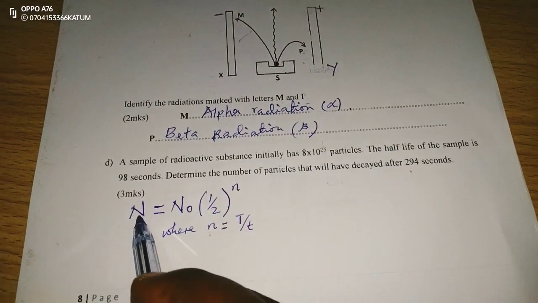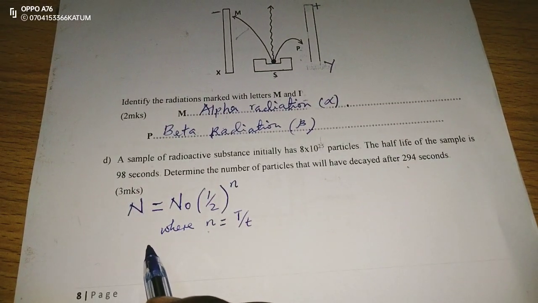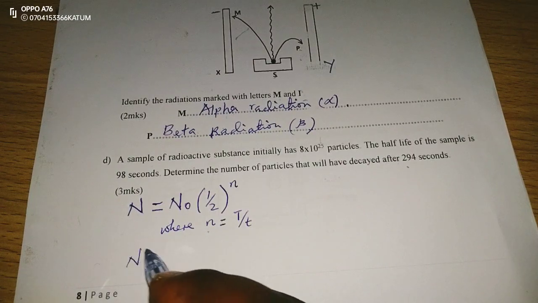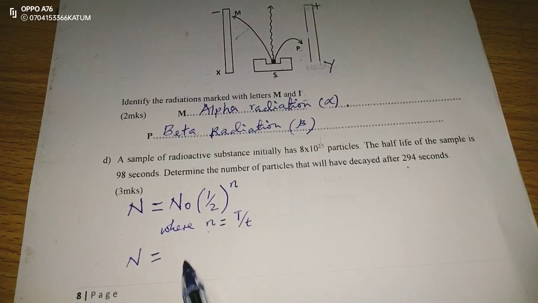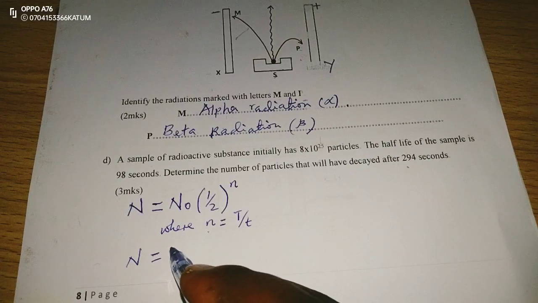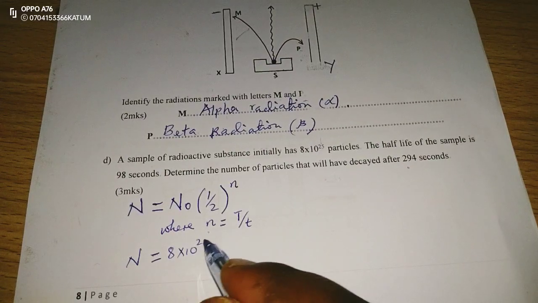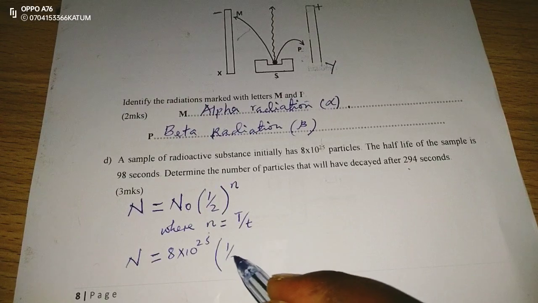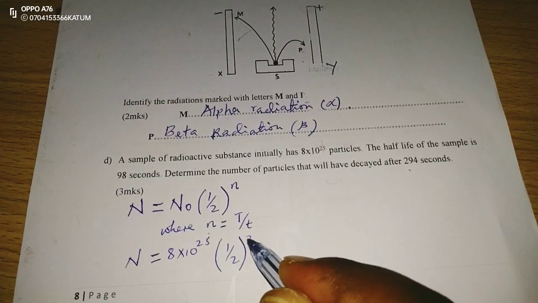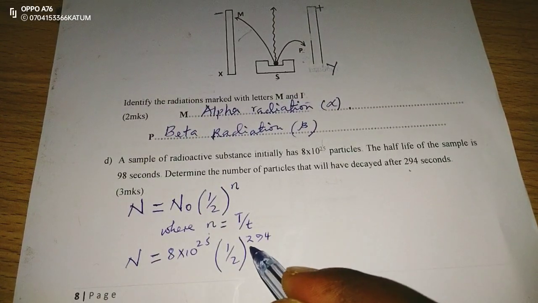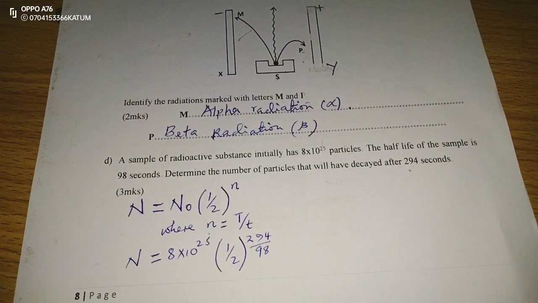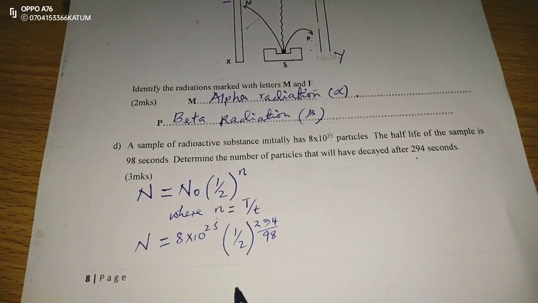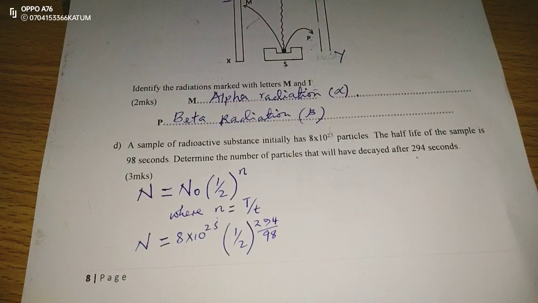So the remaining number, which is unknown, is the original 8 times 10 to the power of 25 times half raised to 294 out of 98. When we take 294 and divide by 98, I'm getting exactly 3.